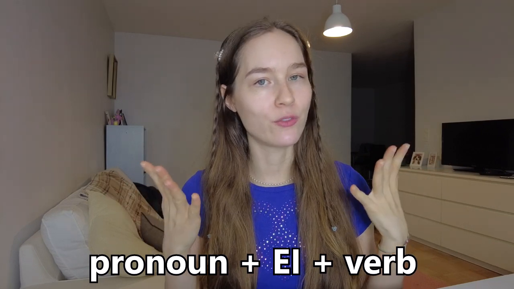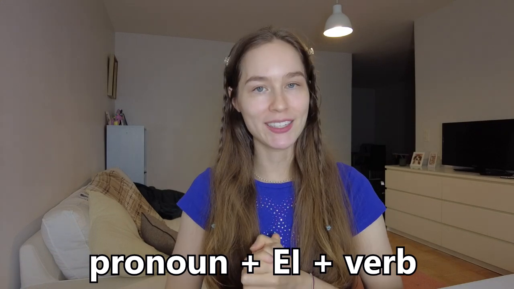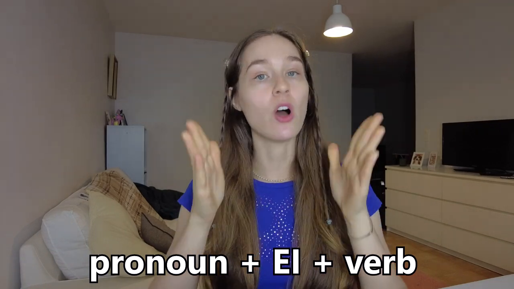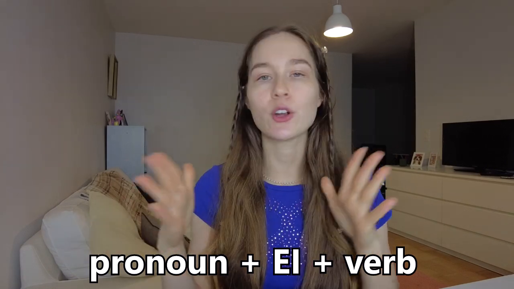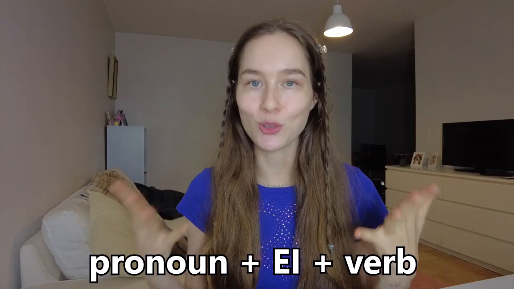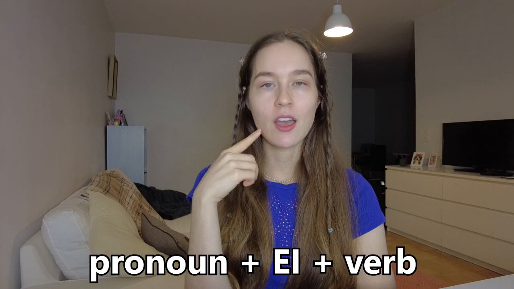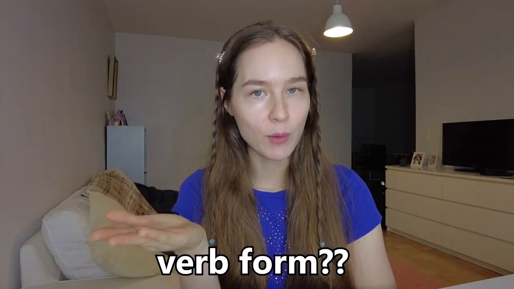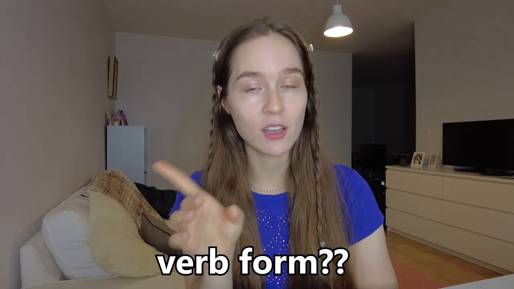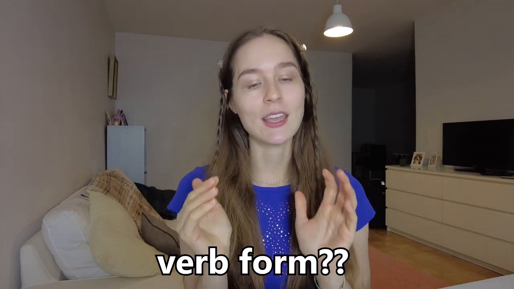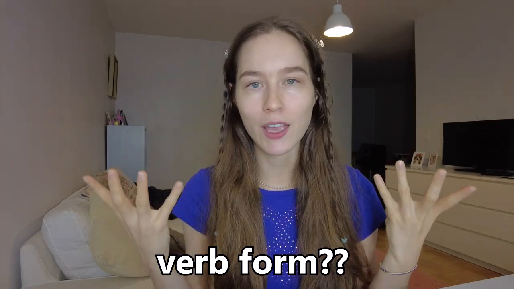What about the verb then? The verb, luckily, in simple present tense negative sentences will always look the same and be in the same form no matter which pronoun you are using and talking about. But then the next question is, how do I find the form of the verb that I have to use? Because we're not using the basic nominative here. It does take a specific negative present tense form. And how can we find that?